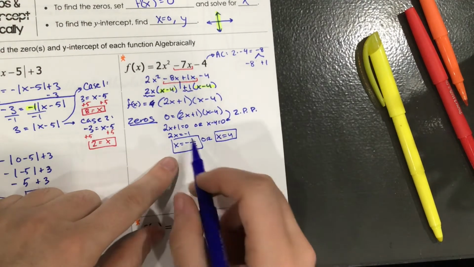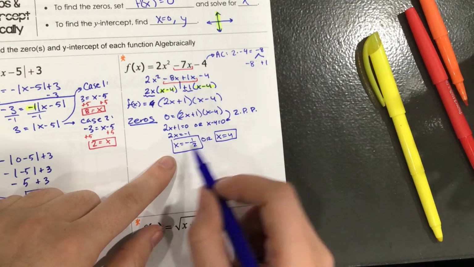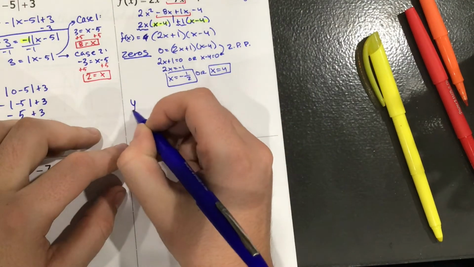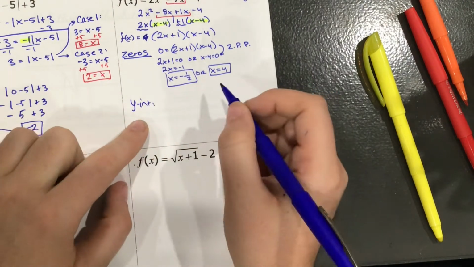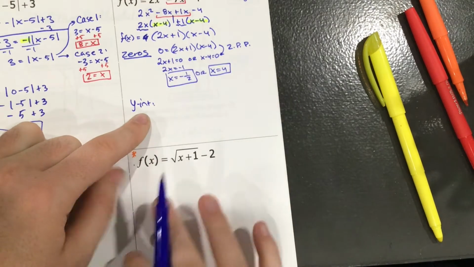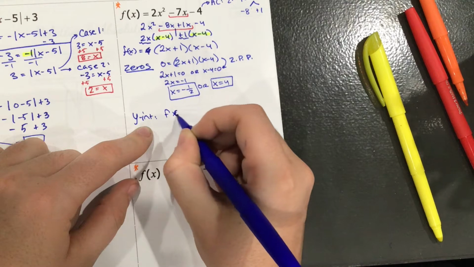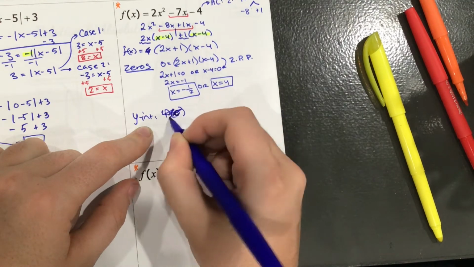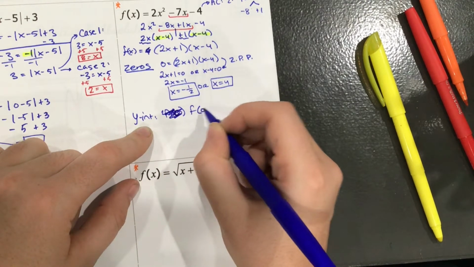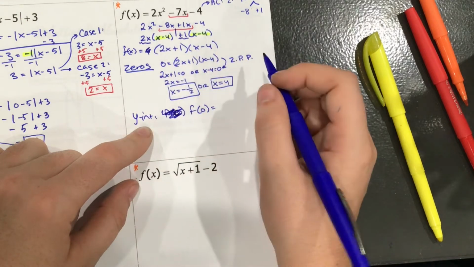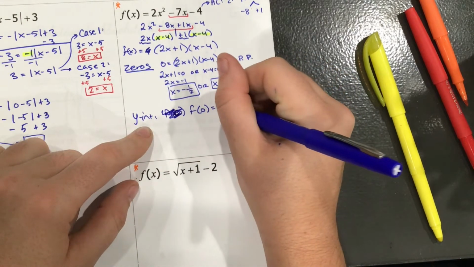Okay, so this tells me it passes through my x-axis at these two locations. Let's find our y-intercept. We do this by plugging in 0 for anywhere we see an x. So you could write it like, f of 0 equals all of that, but wherever you see an x, put a 0 instead.